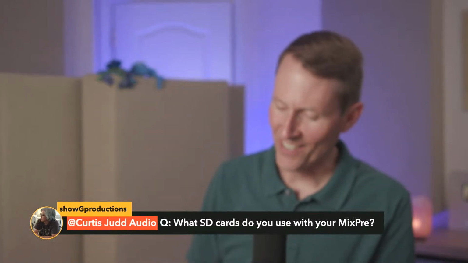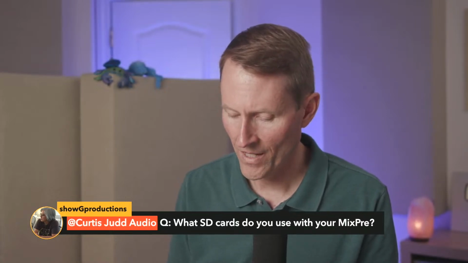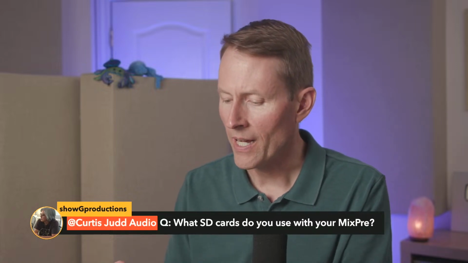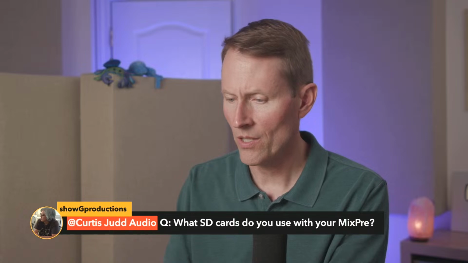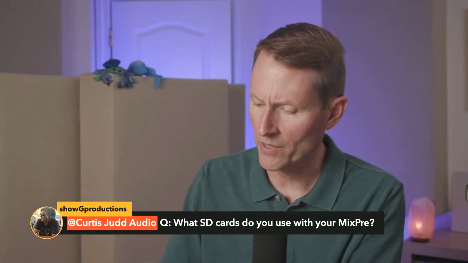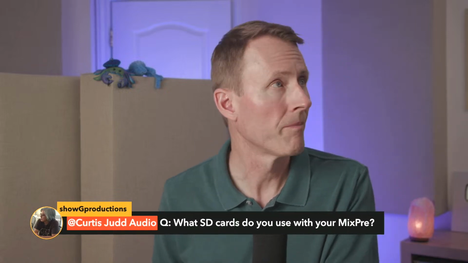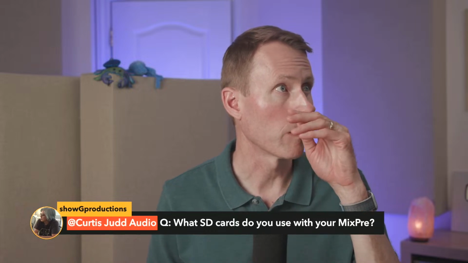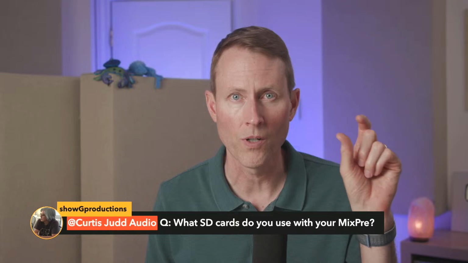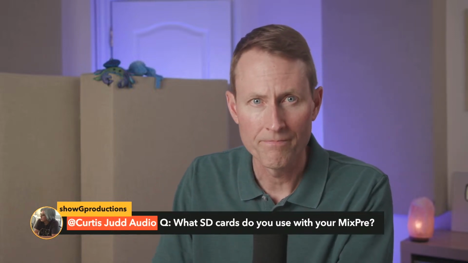In any case, it's a SanDisk Extreme 60 megabytes per second UHS 3 SD card. I believe that Sound Devices maybe put a card compatibility chart over on their support page. Let's take a look. We have a lot more questions. Take a look at Sound Devices support and do a search for compatible SD cards. Should get you what you need.